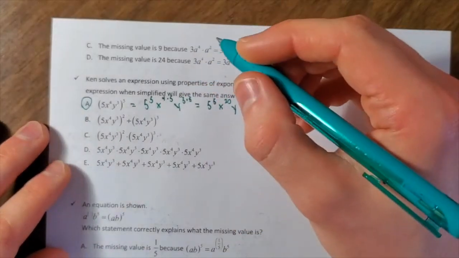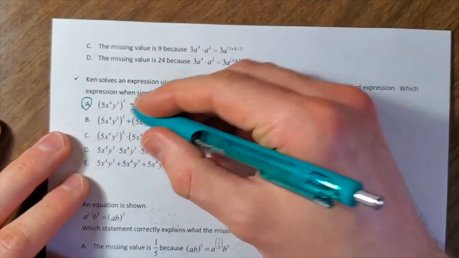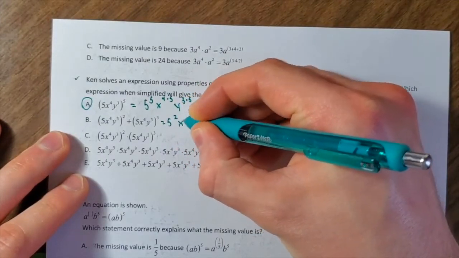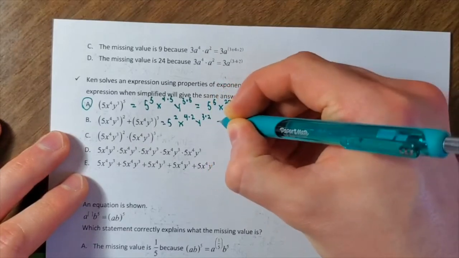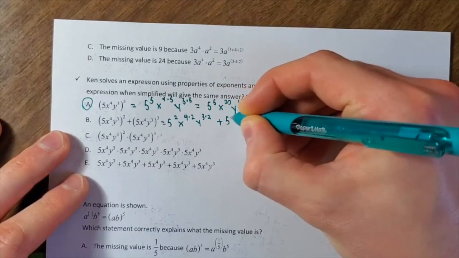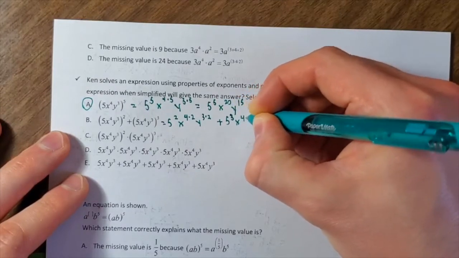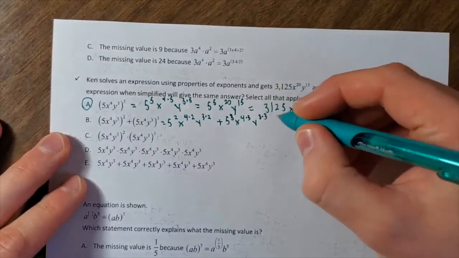Now let's look at letter B. So again, we want to distribute in our exponent of 2, and we'll get 5 squared, x to the 4 times 2, y to the 3 times 2, plus 5 to the 3rd, x to the 4 times 3, and y to the 3 times 3.